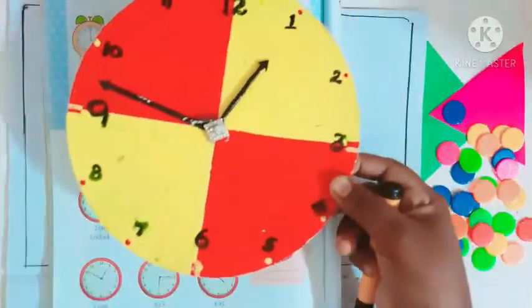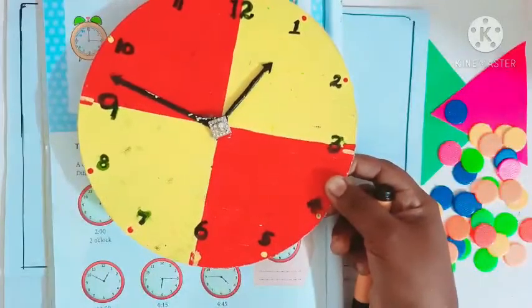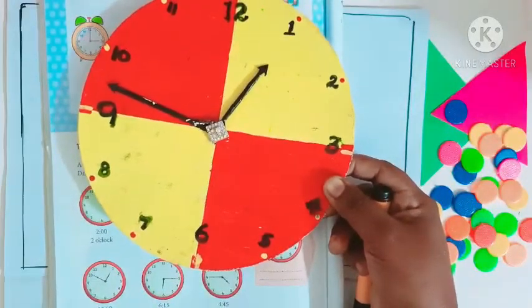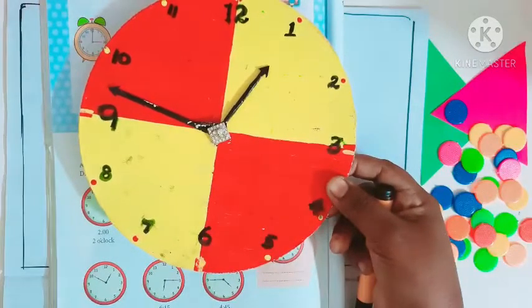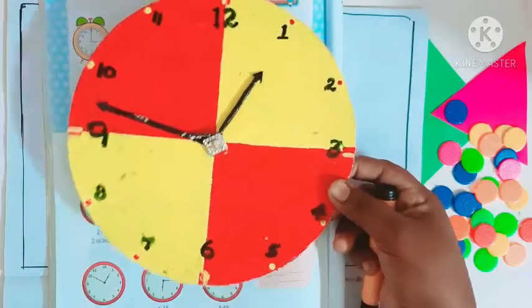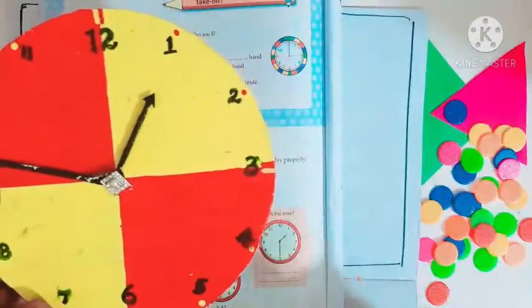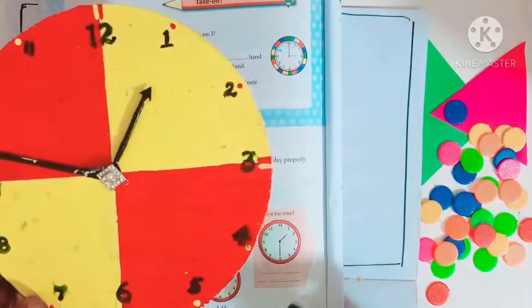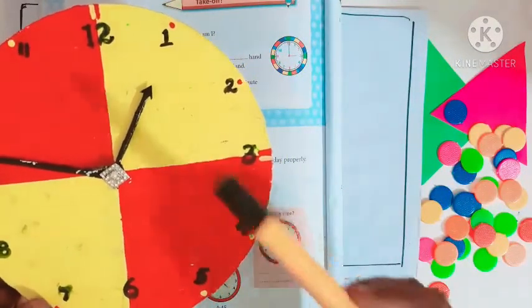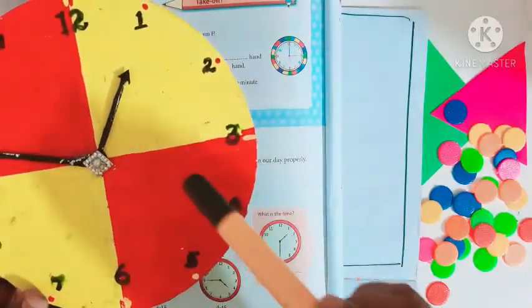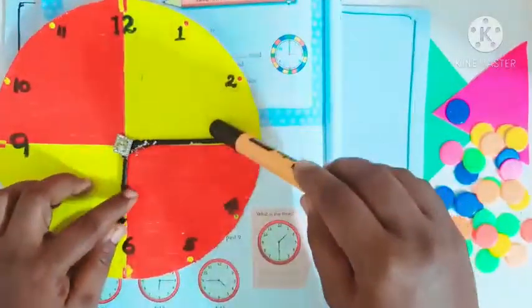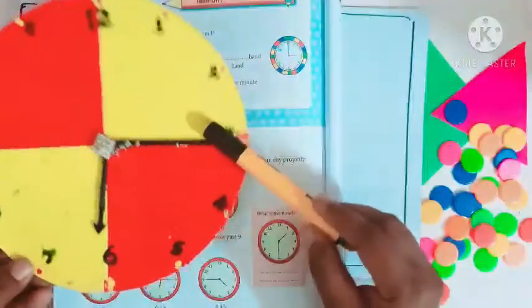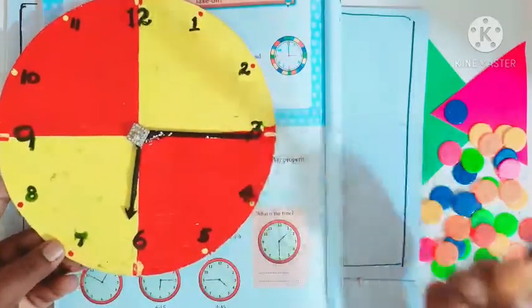Fine. Next, quarter past 6. Half means 30. In the 30, half of it is 15. 30 you divide by 2, it will become 15. So quarter means it is 15 minutes. Half means it is 30 minutes. Quarter means it is 15 minutes. So quarter past 6, it is 6:15. So how will you show that? It is 6 and 15. Okay. Is it clear? Fine.